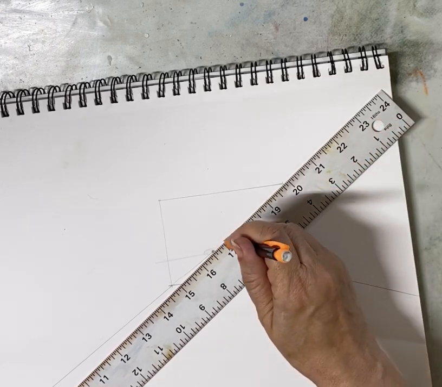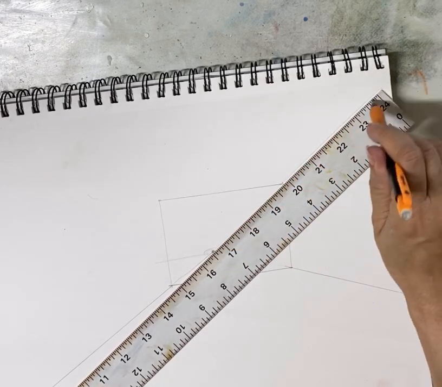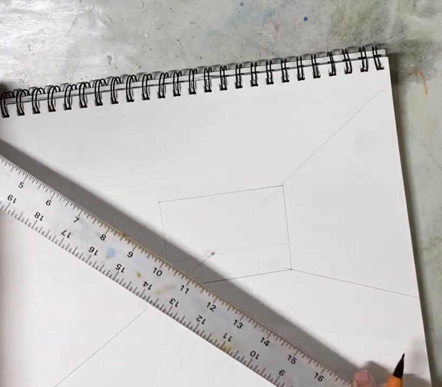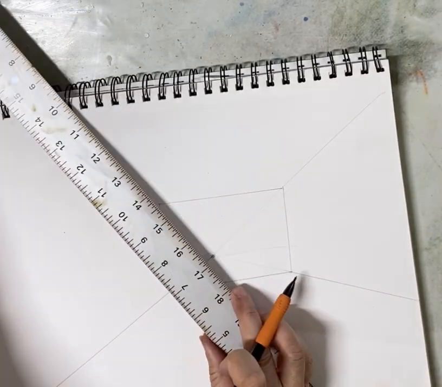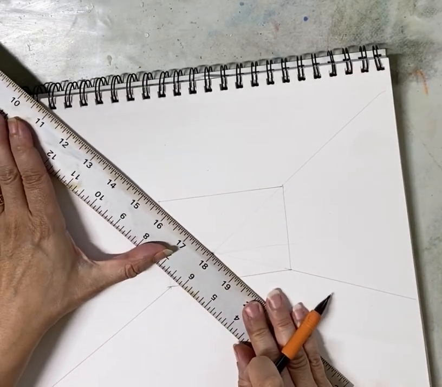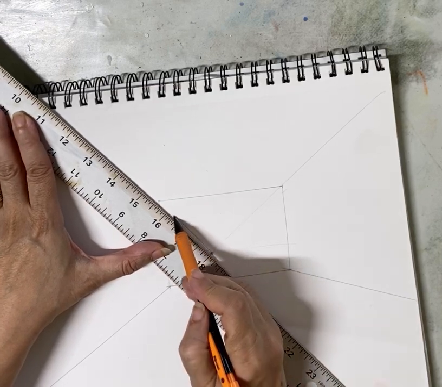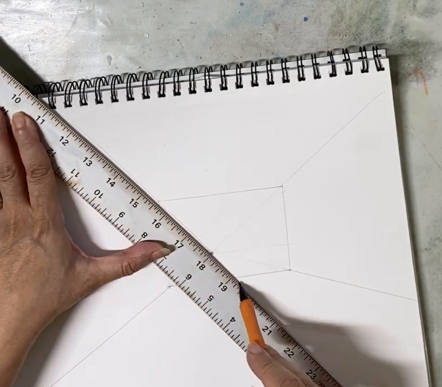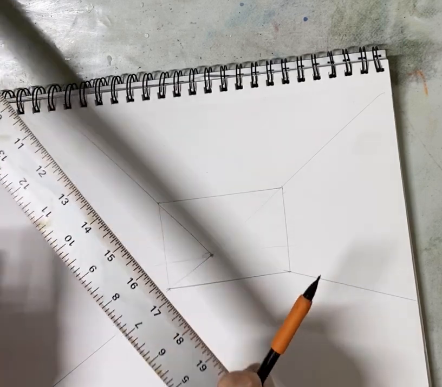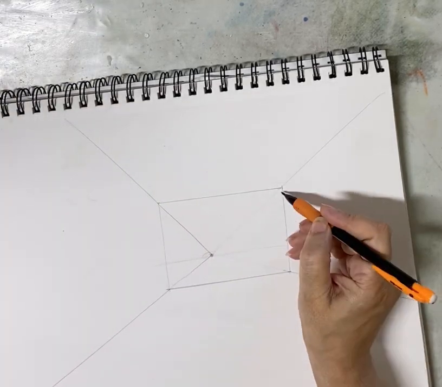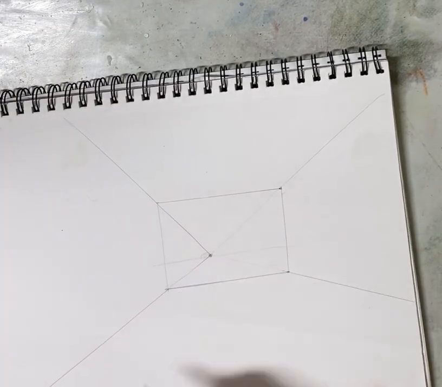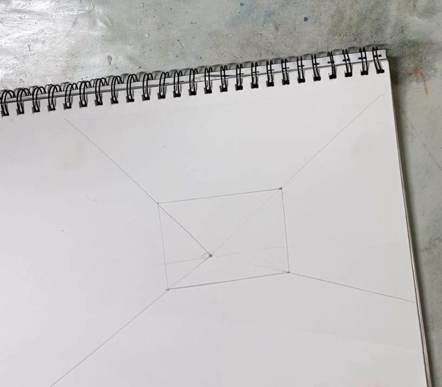Don't continue your lines and think that it's going to be in the correct place. It's not. If I continue this line in that part, it comes here. Each of them individually has to connect to these four corners, and then you continue.